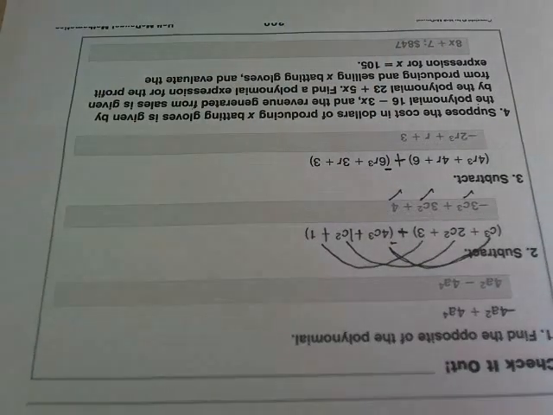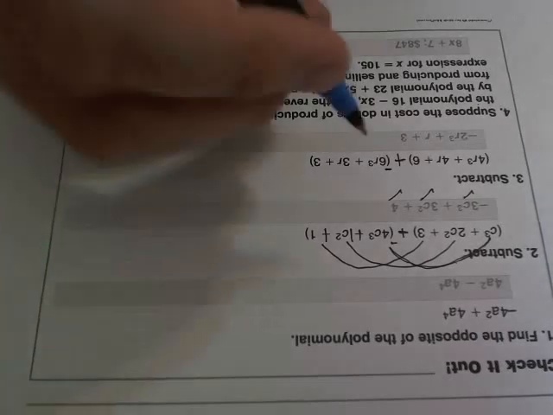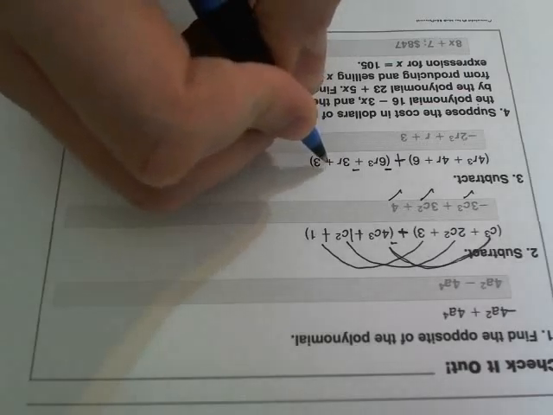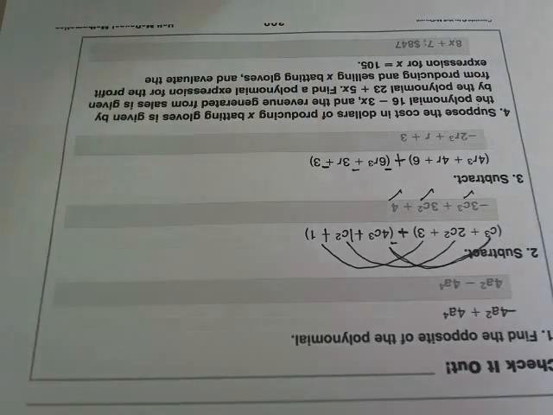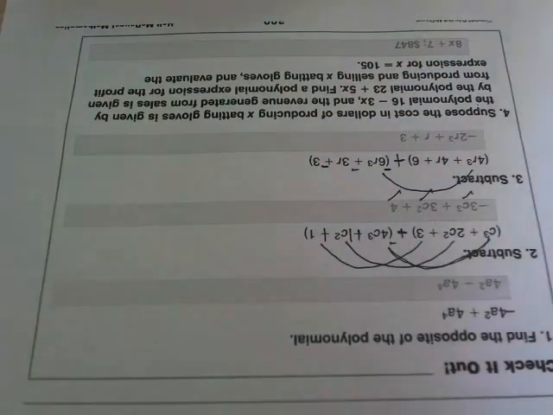So instead of being positive 6r cubed, this is going to be negative 6r cubed. Instead of being plus 3r, this is going to be minus 3r. Instead of being plus 3, this is going to be minus 3. Well, let's match things up. 4r cubed is going to match up with this negative 6r cubed. Reasoning is because they're both r cubed things.